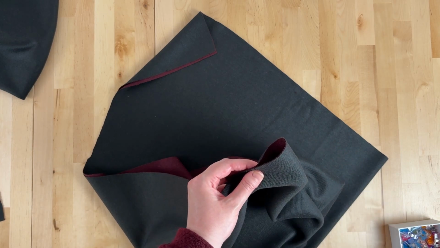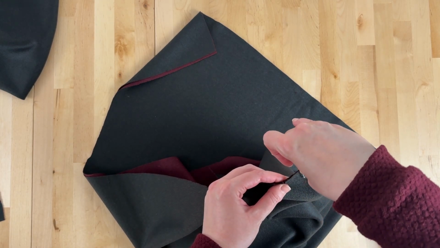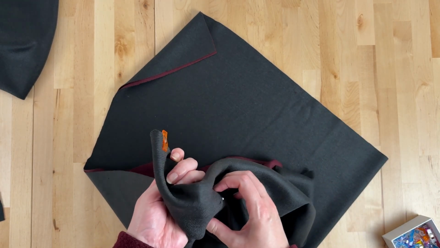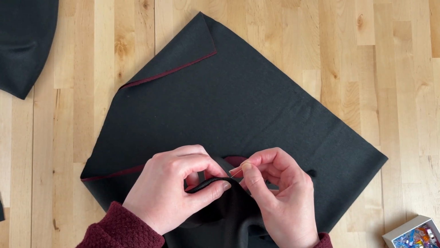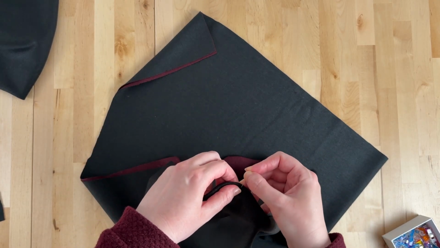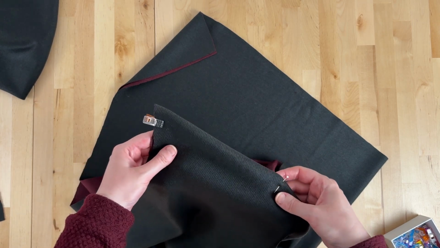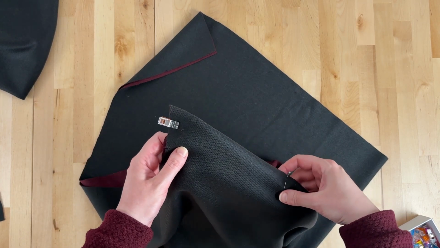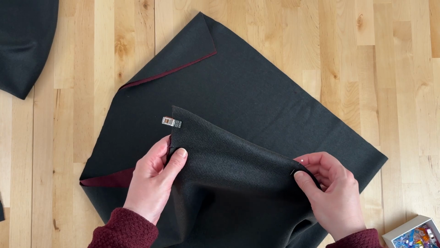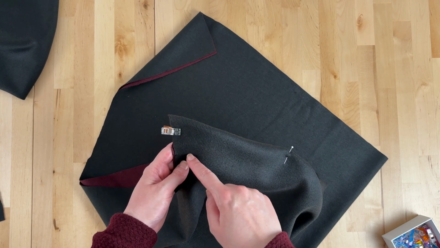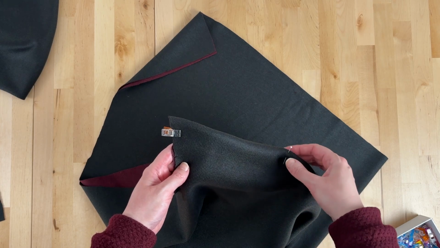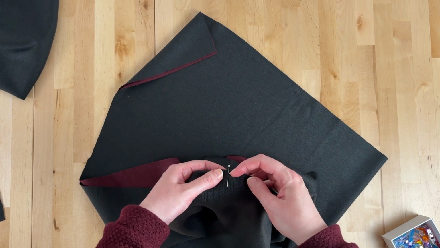So I line up the notches and I shift the pin so that it holds the fabric together like this. And then I will go on my sewing machine and sew a straight line with a straight stitch from the notches to the pin.